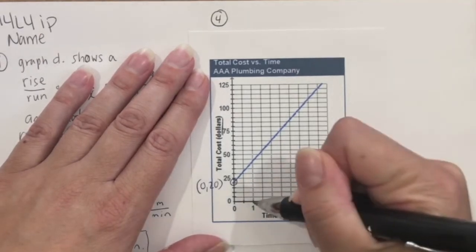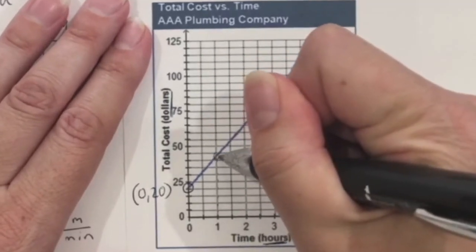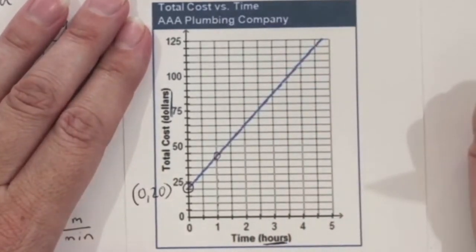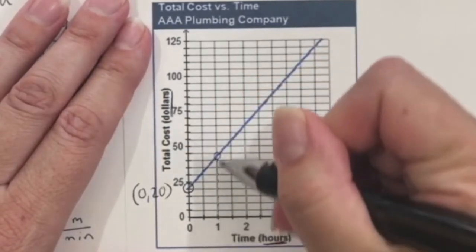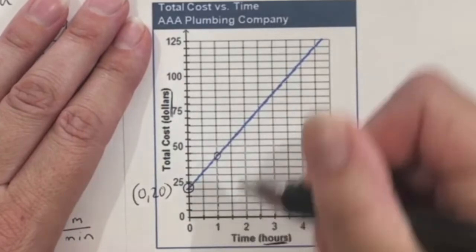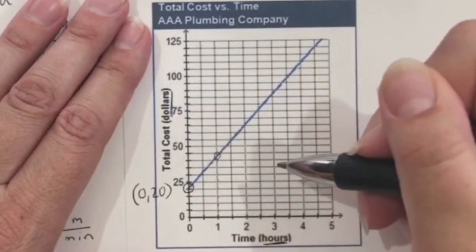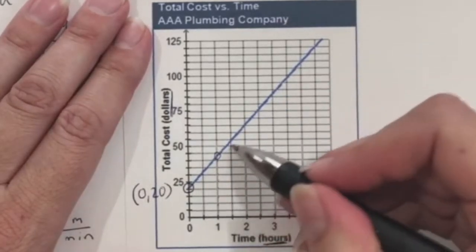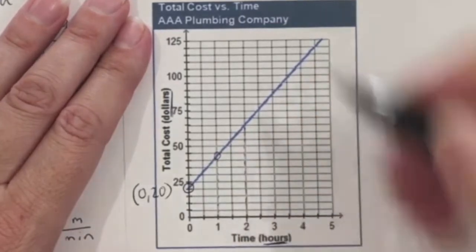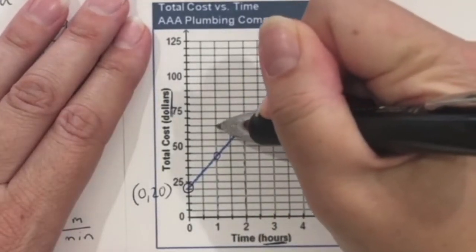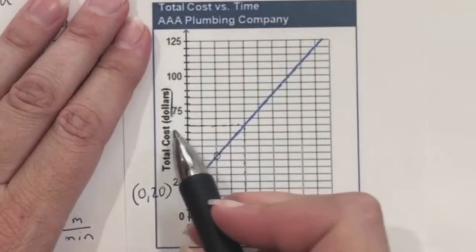All right, so after 1 hour, we're right here. It's not a perfect point. I kind of want to see if there's a perfect point where it lines up with a grid line on the time and a grid line on the dollars, because that'll help us be more exact. So let's look over here. Oh, this one looks like it is perfectly aligned. So it's aligned with 2 hours and this point over here, this line here on the grid.